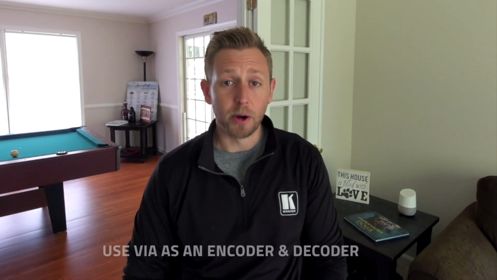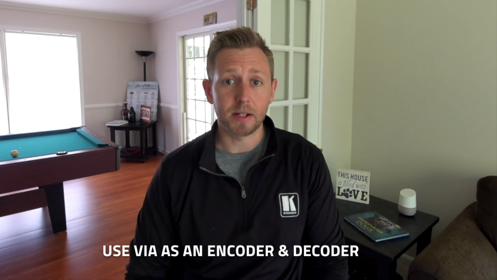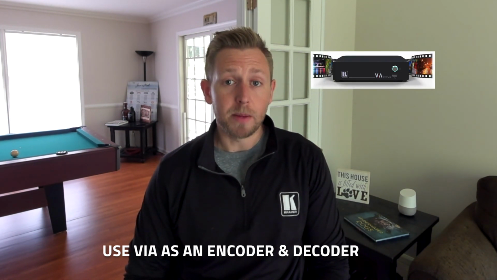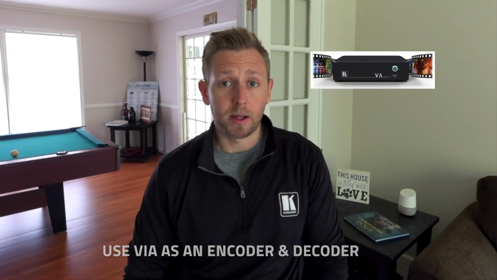Fast fact number 2. VIA can be an AV over IP encoder and decoder. We know that traditional matrix switchers are taking a back seat to AV over IP matrices. VIA is also on the network, and VIA devices can act as an encoder and a decoder for H.264 signals.